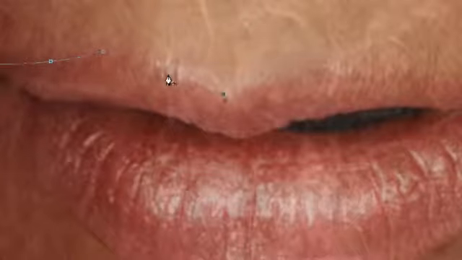And you want to basically just get around her lips some.